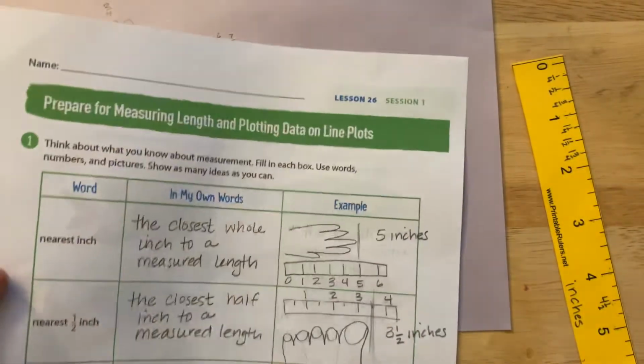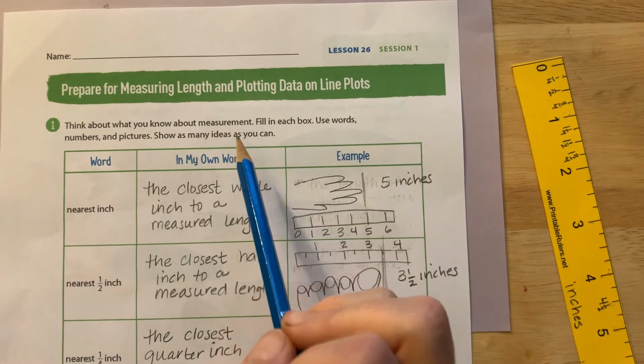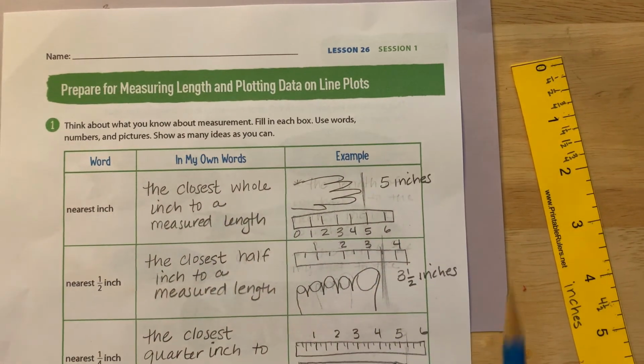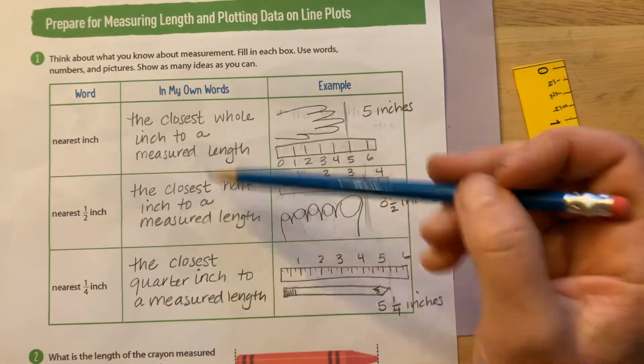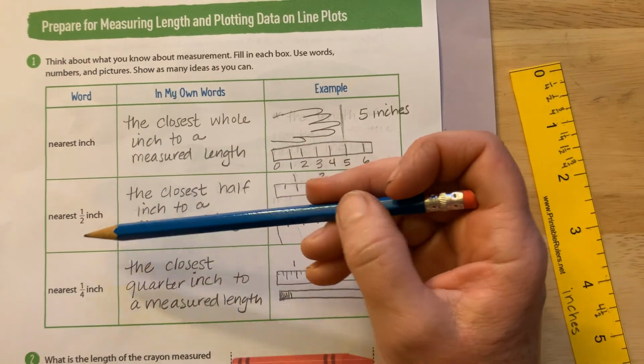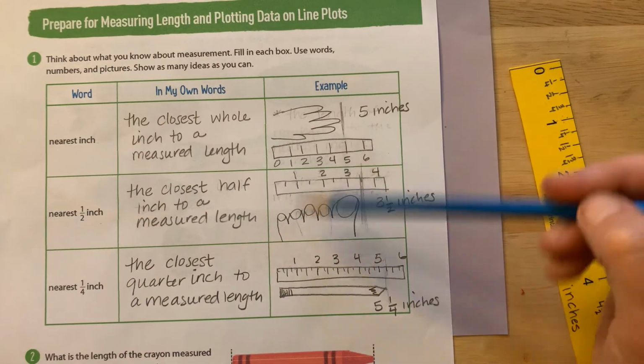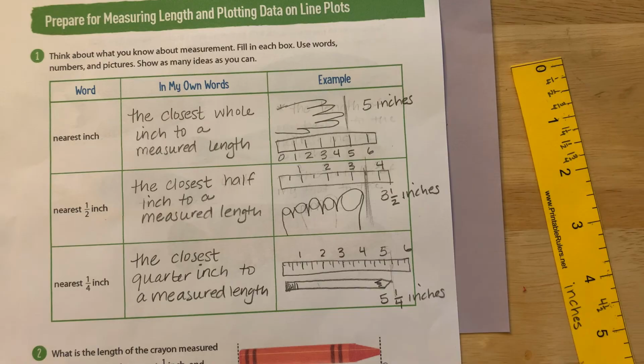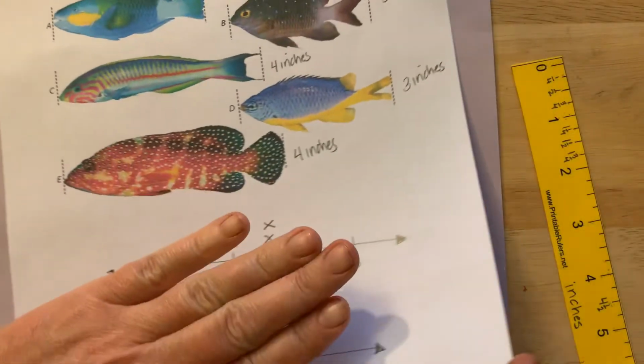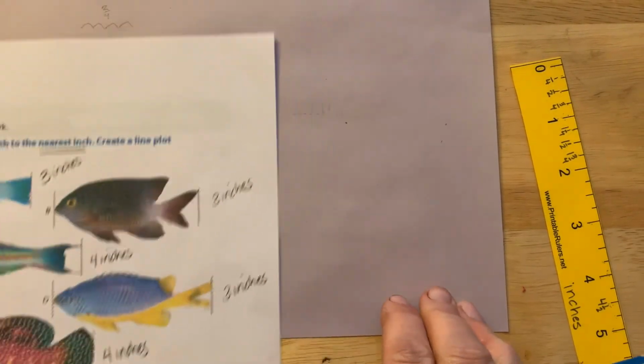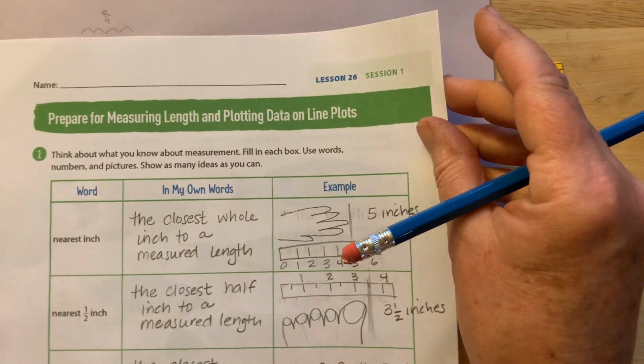You are going to start working on session 1, the independent practice. They do have you talk about in your own words what the nearest inch, 1/2 inch, and 1/4 inch are, and I drew pictures to help me understand it. Then I went and solved and made a line plot on the back. I would like for you to do the same. Then when you are done, come back and watch video number 2.